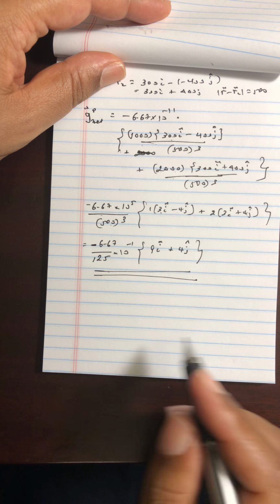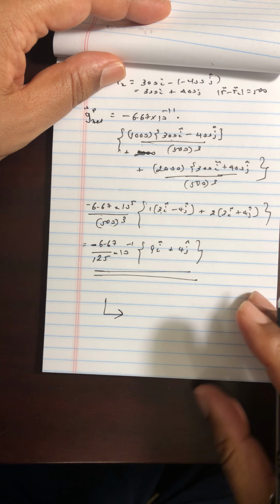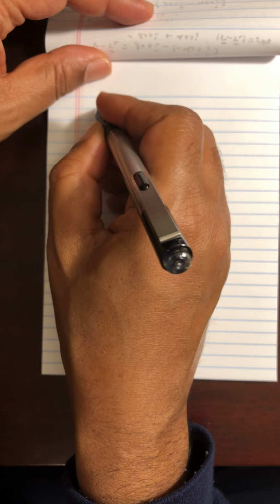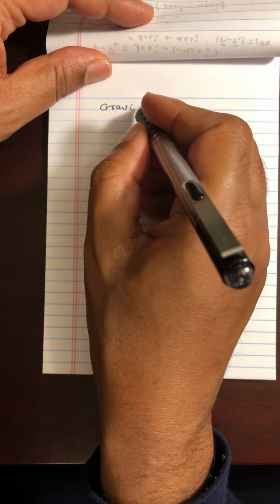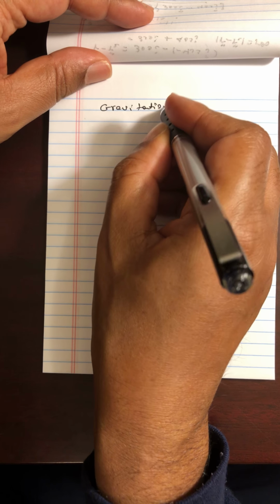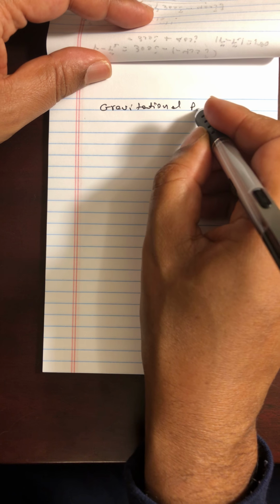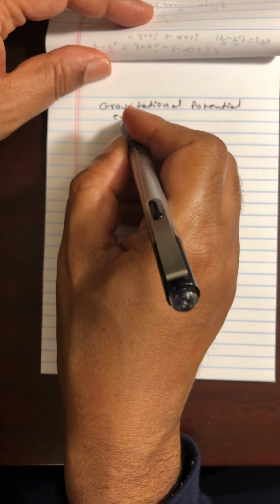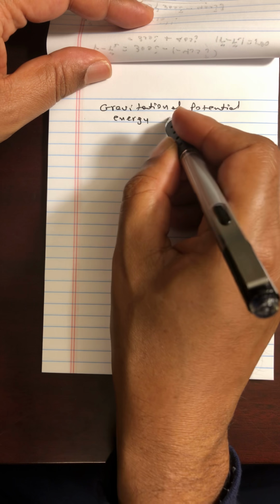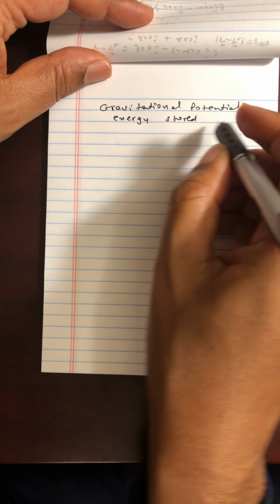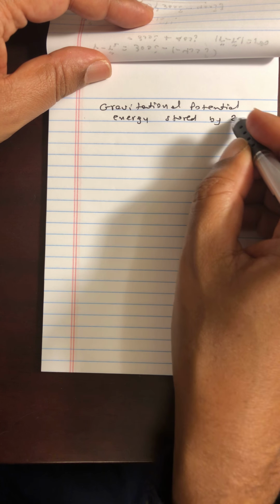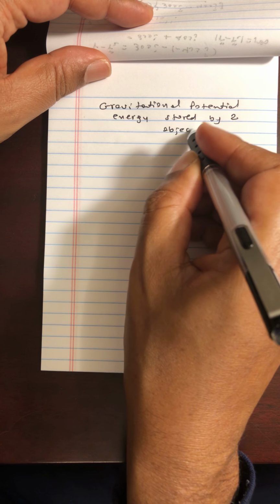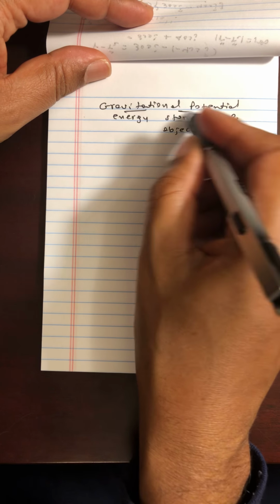All right. Now next we're going to look at gravitational potential energy stored by two objects.